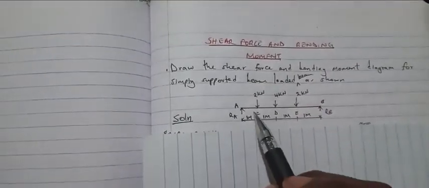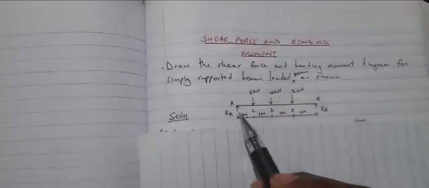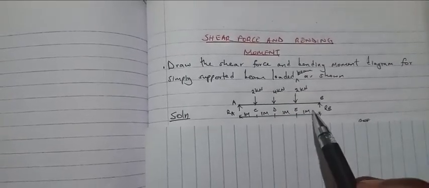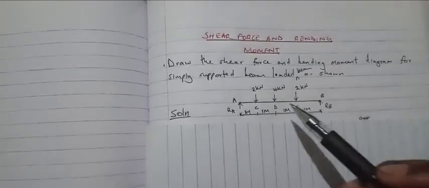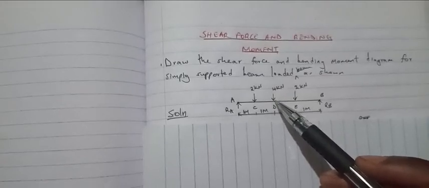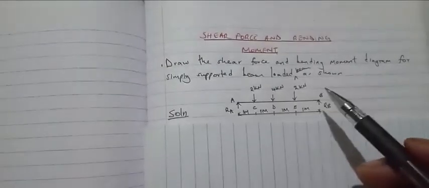So here is the beam. You can see it is simply supported. Here we have an upward force. Again, here we have another upward force. Then we have a downward force, 2 kilonewton. Another downward force, 4 kilonewton, and 2 kilonewton.